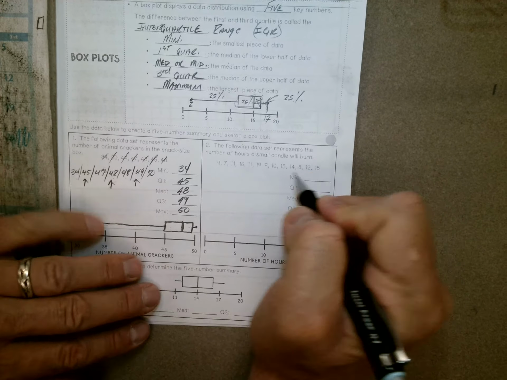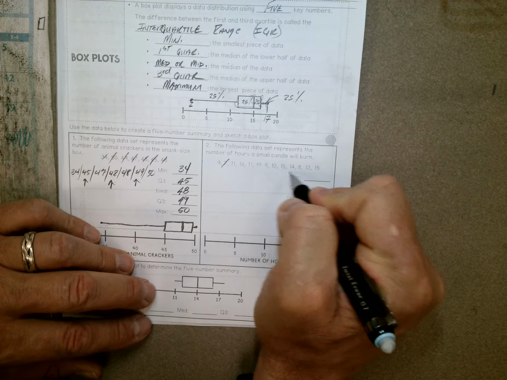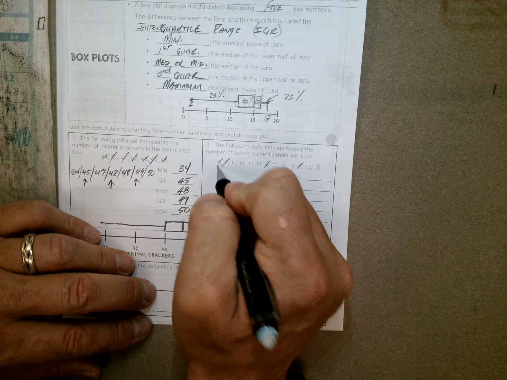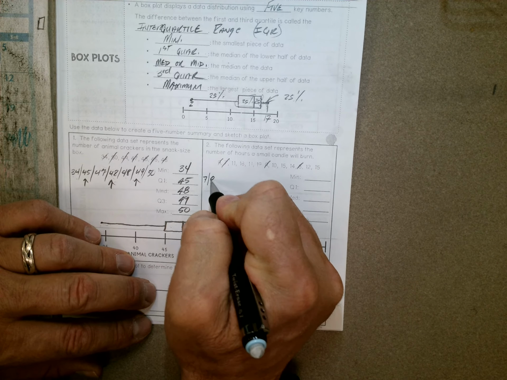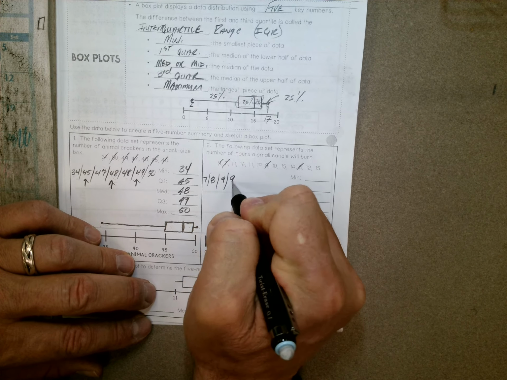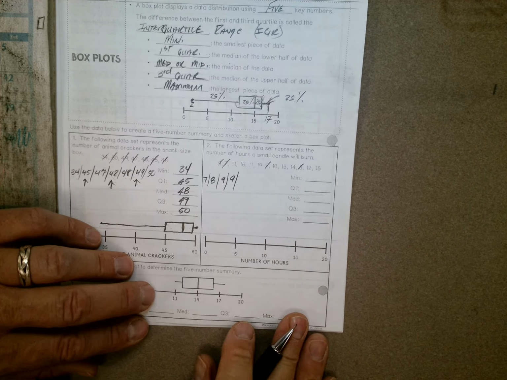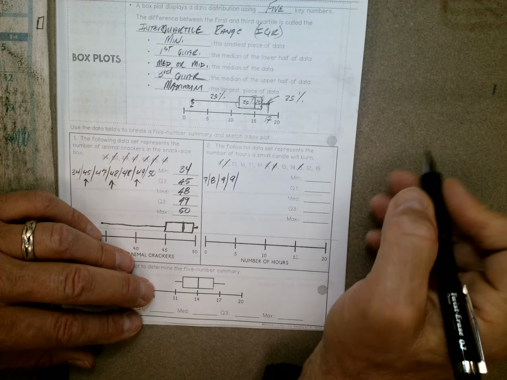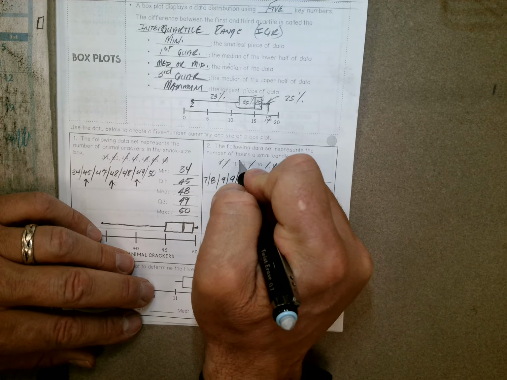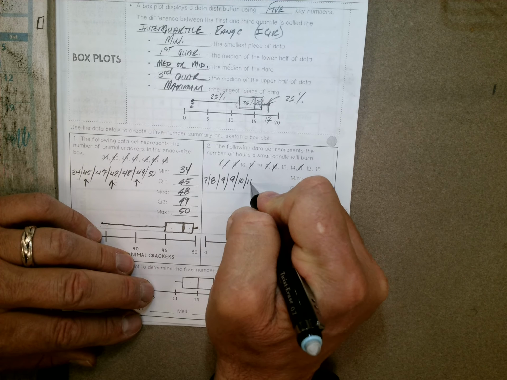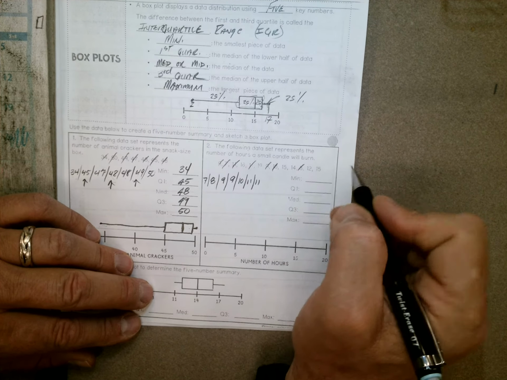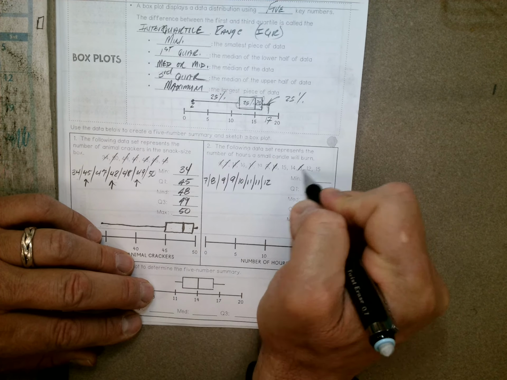Here we go. 7, 8, 9. 2 nines. 7, 8, 9, and 9. Next up will be 10 and 2 11s. And then I have a 12.